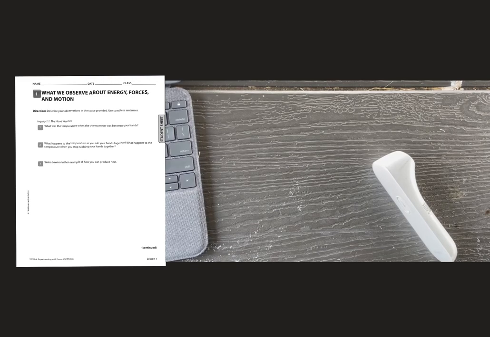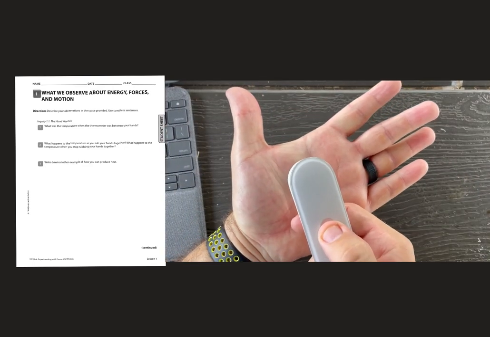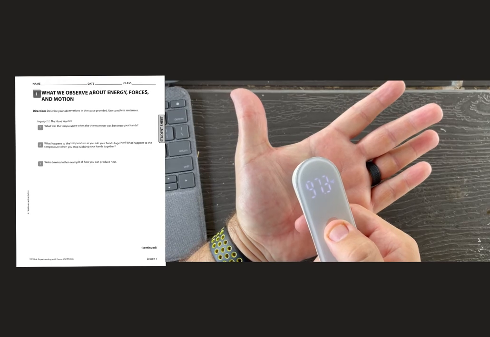All right, so the procedure tells us, number 1, to put the digital thermometer shaft between the palms of our hands for 1 minute and observe the temperature reading. Well, I have contactless, so there's my temperature reading before we start.